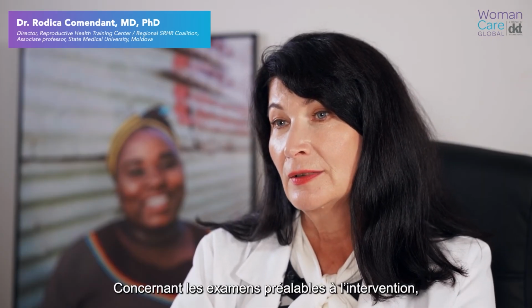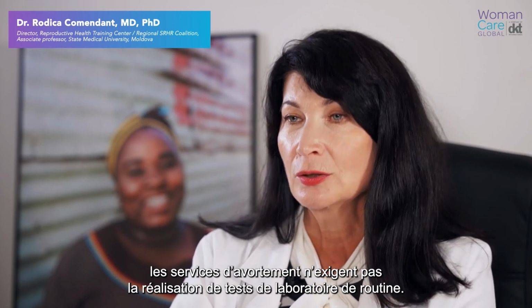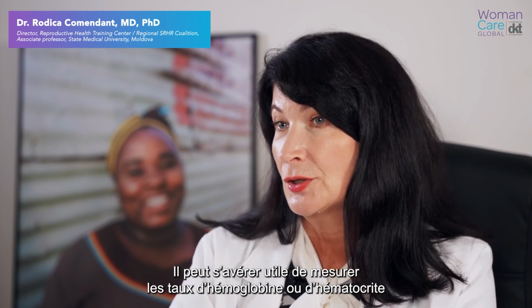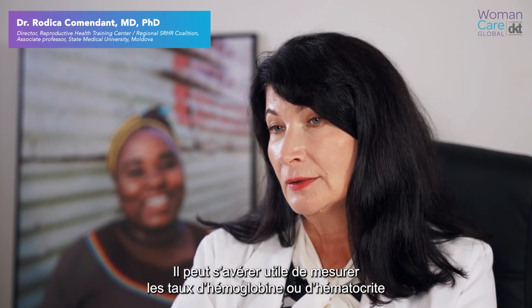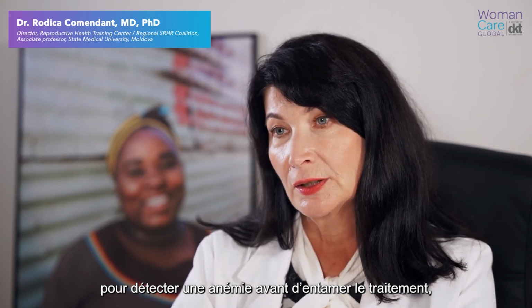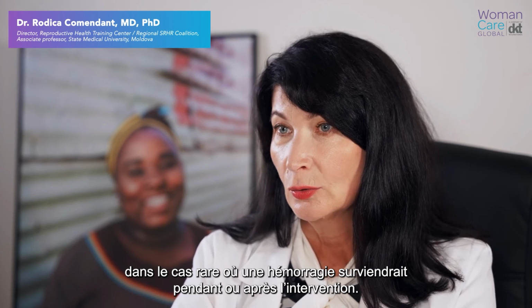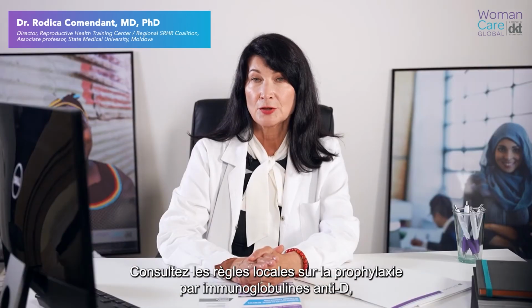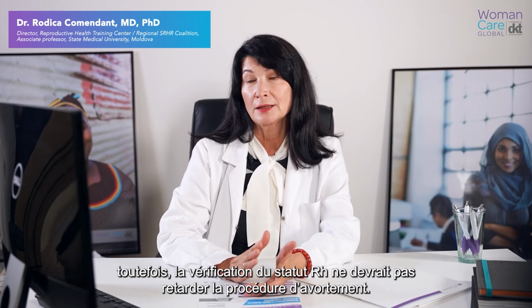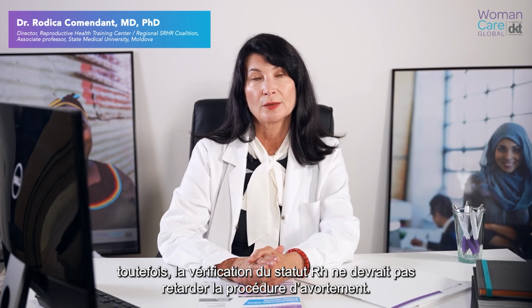With regard to the investigations before the procedure, routine laboratory testing is not a prerequisite for abortion services. But measuring hemoglobin and hematocrit levels to detect anemia may be useful when initiating treatment in the rare cases of hemorrhage occurring during or after the procedure. Check your local guidelines on anti-D prophylaxis, but testing of RH status should not cause delays to the abortion procedure.